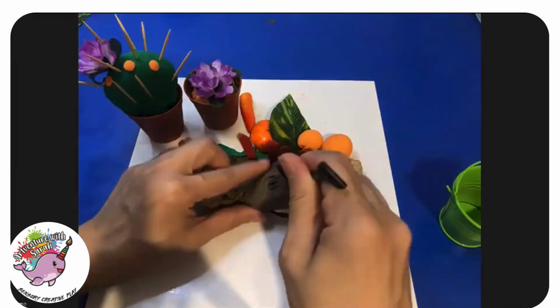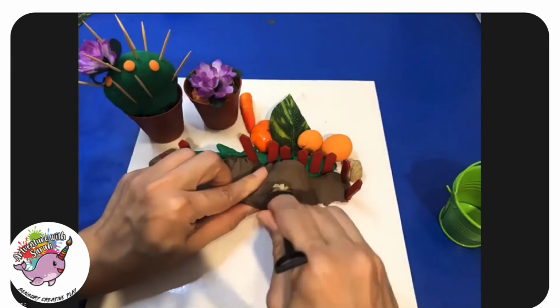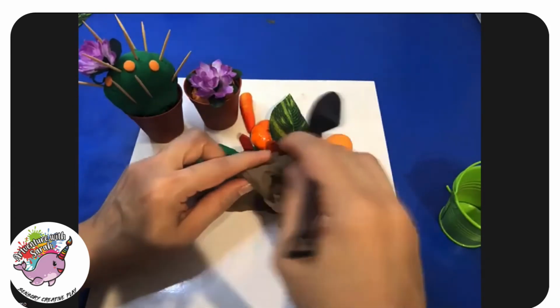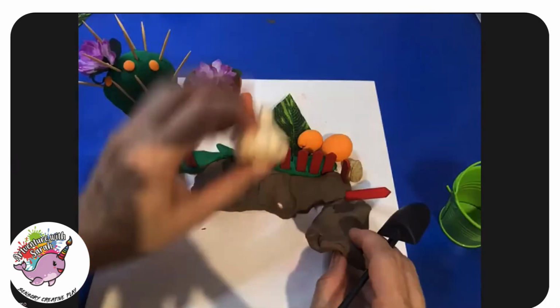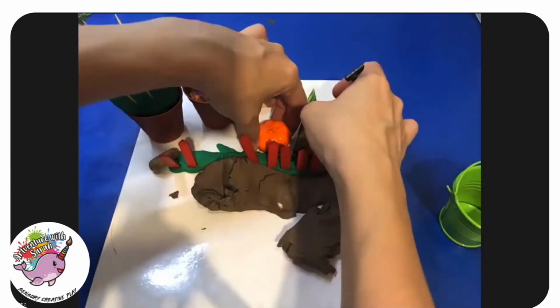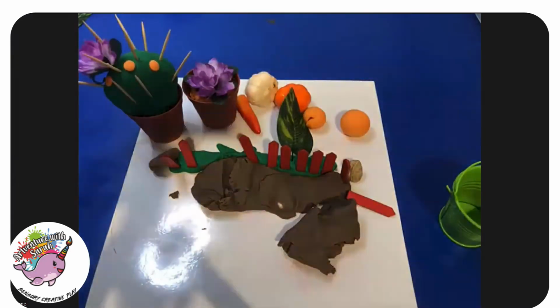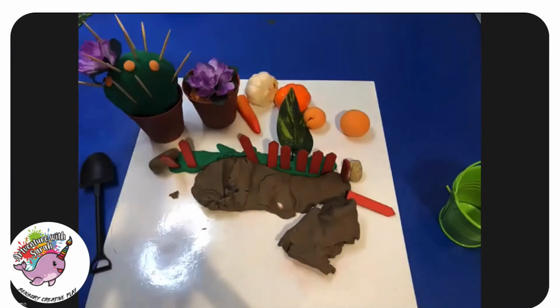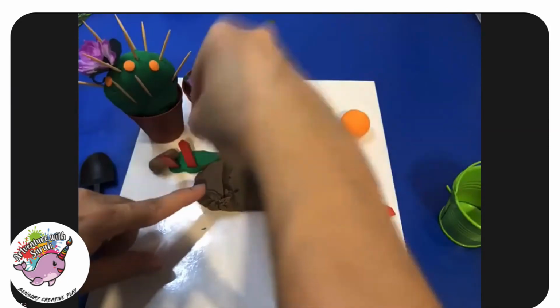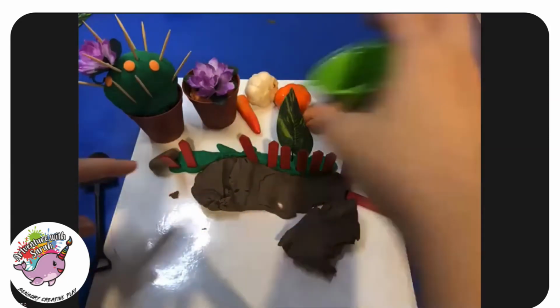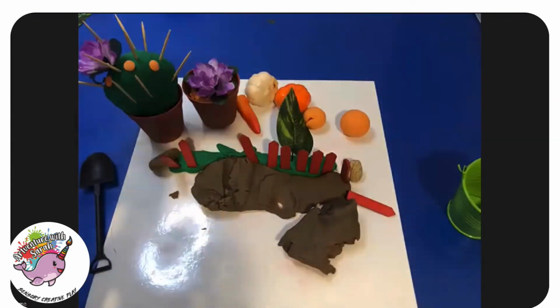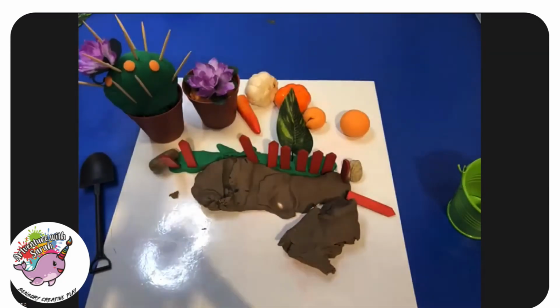Dig. I have the garlic. What else? Oh, I can pluck pumpkin. I have 3 pumpkins. Yay! And then you continue putting new seeds, continue watering, and that's the life cycle of the plant.